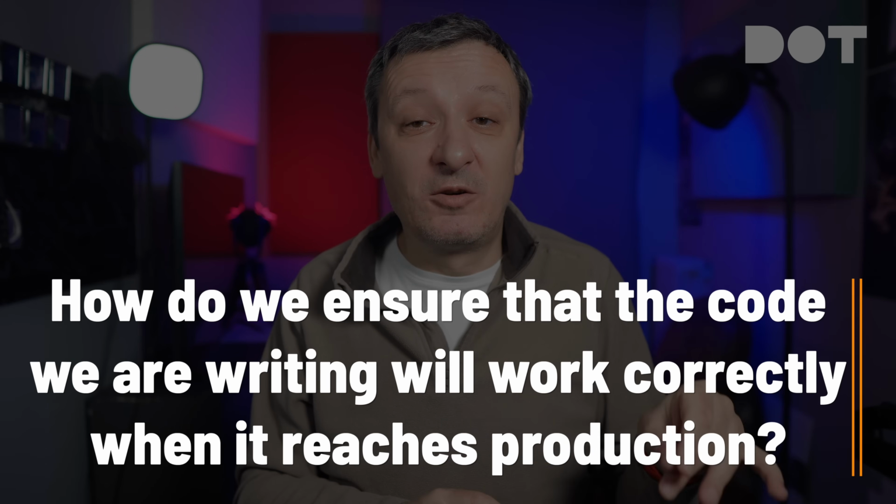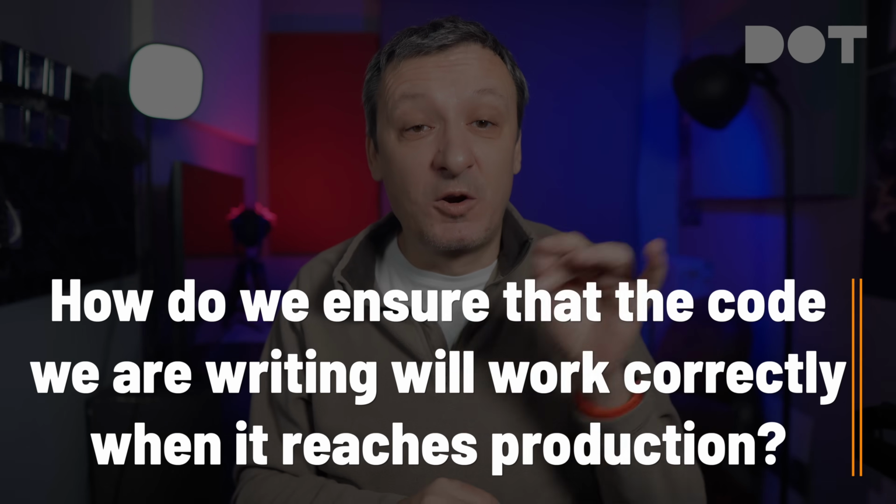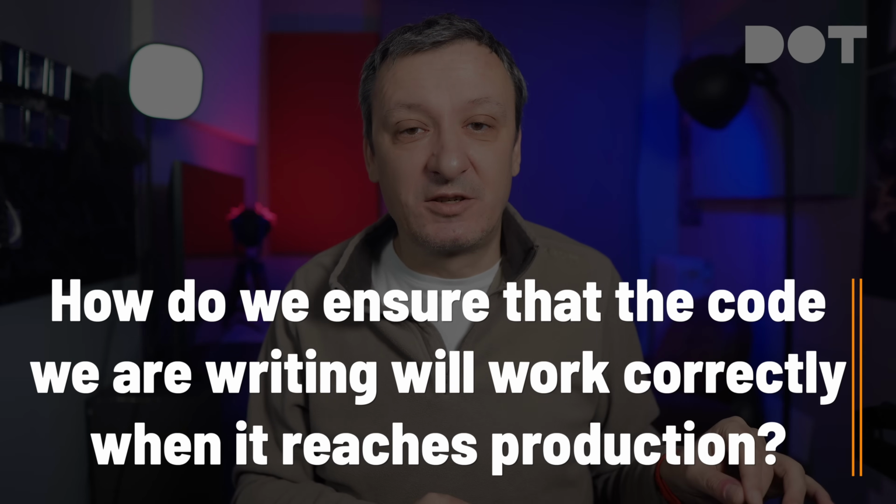And I have a question for you. How do we ensure that the code we are writing will work correctly when it reaches production? One answer to that question can be testing in production-like environments. We write code, we push it to a Git repo, and we execute workflows that deploy that code to a production-like environment and run all sorts of tests, automated or manual, that validate it.